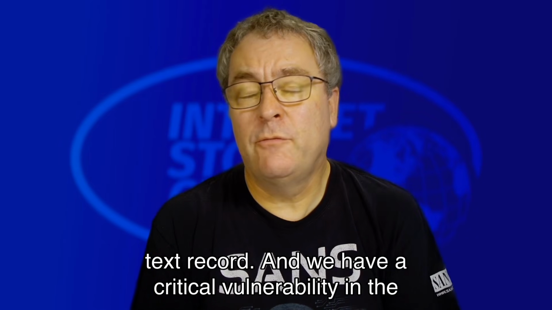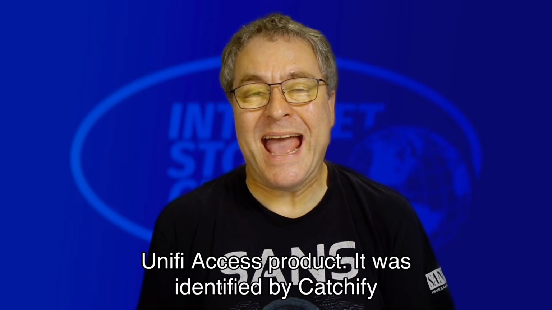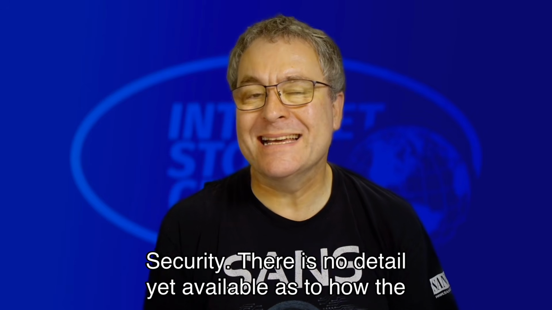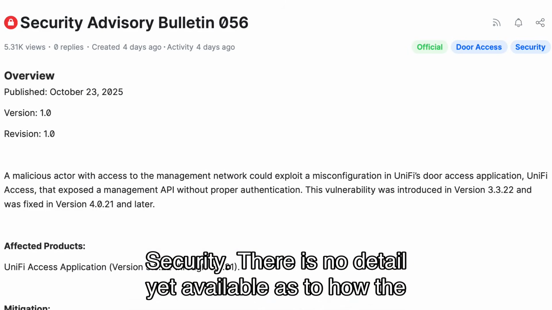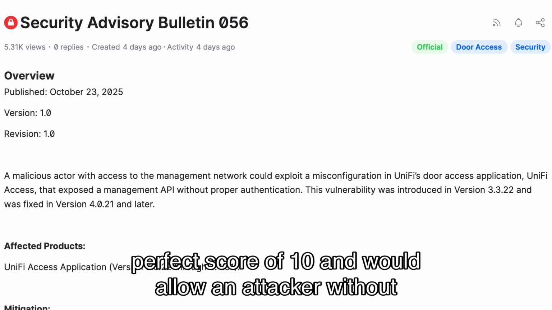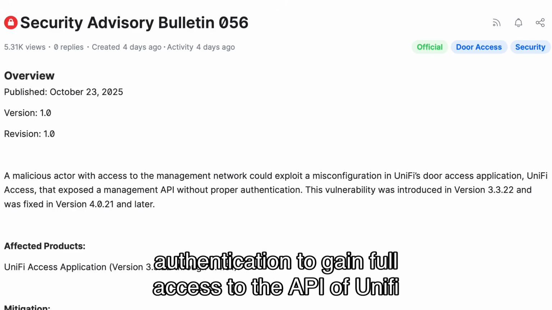And we have a critical vulnerability in the Unifi Access product. It was identified by Catchify Security. There is no detail yet available as to how the vulnerability would exactly be exploited, but it does have a perfect score of 10 and would allow an attacker without authentication to gain full access to the API of Unifi Access.